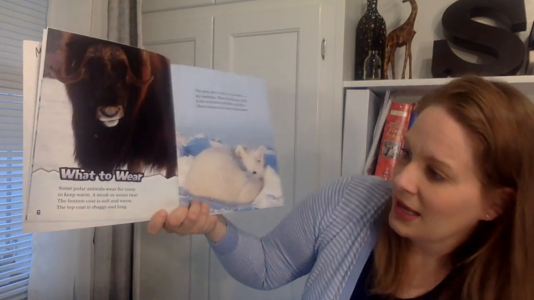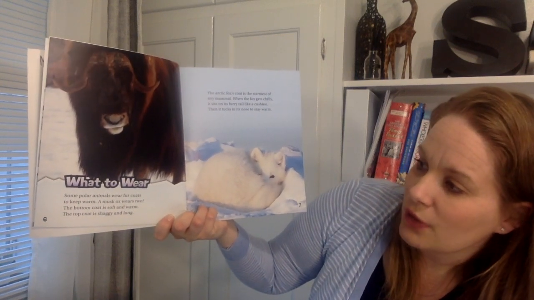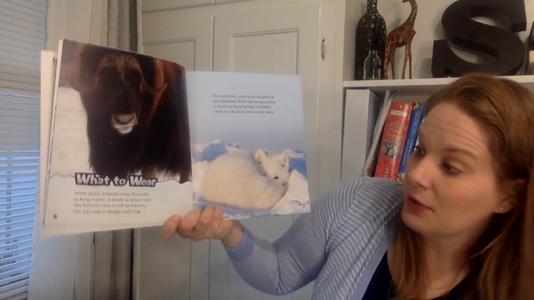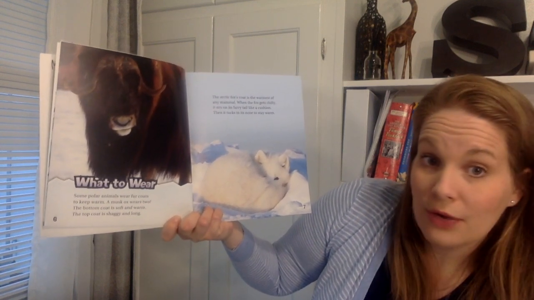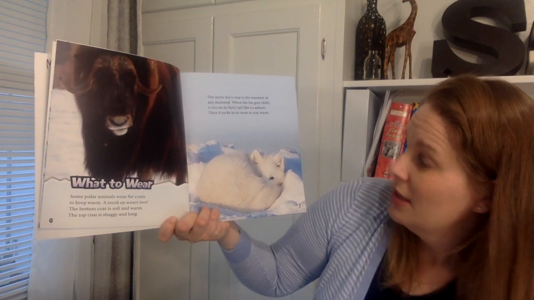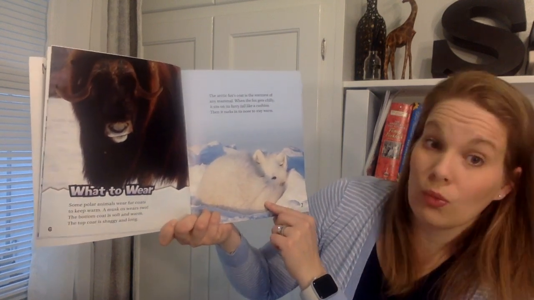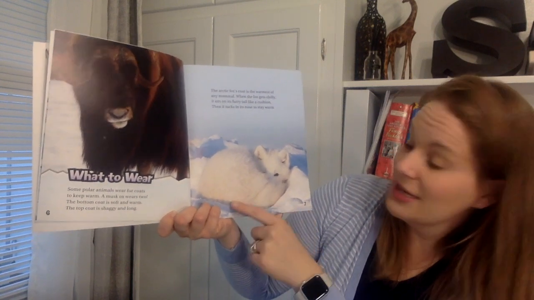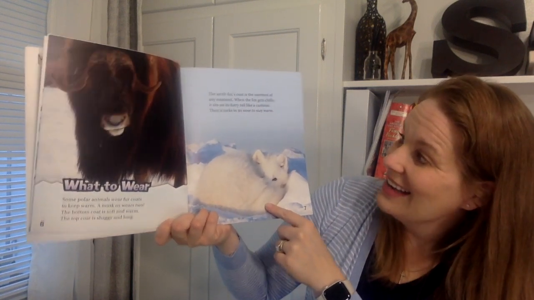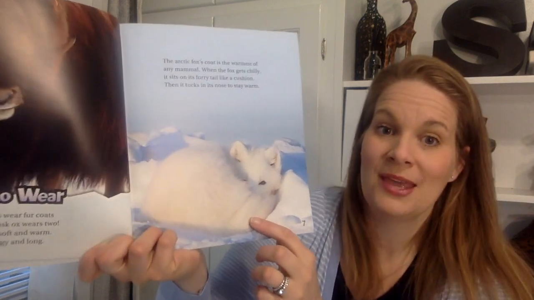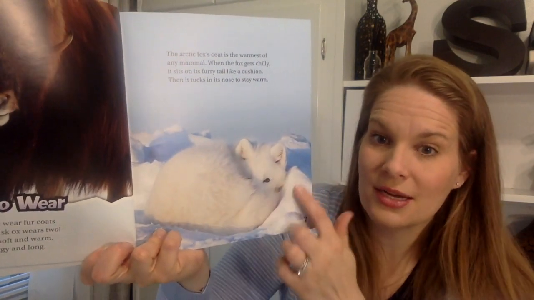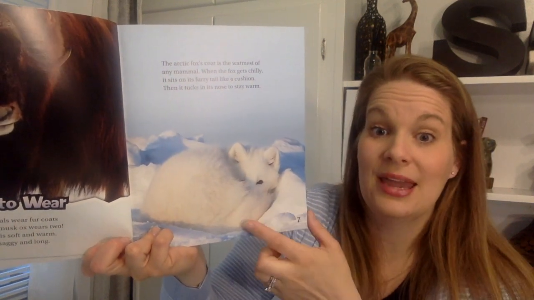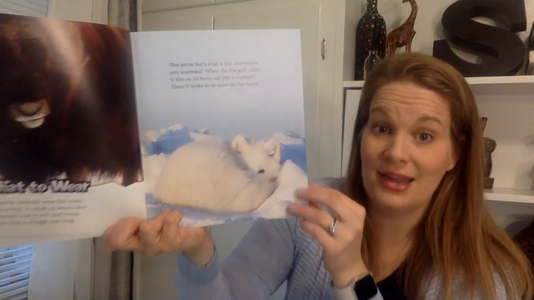What to wear? Some polar animals wear fur coats to keep warm. A musk ox wears two. The bottom coat is soft and warm, and the top coat is shaggy and long. The Arctic fox's coat is the warmest of any mammal. When the fox gets chilly, it sits on its furry tail like a cushion, and it tucks in its nose to stay warm. Now, you might also notice that this Arctic fox is white during the winter, and it's white so that it can camouflage into the ice and snow.